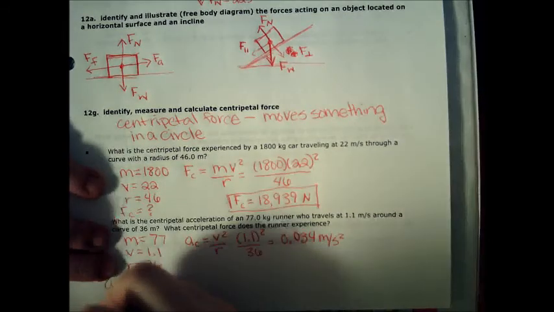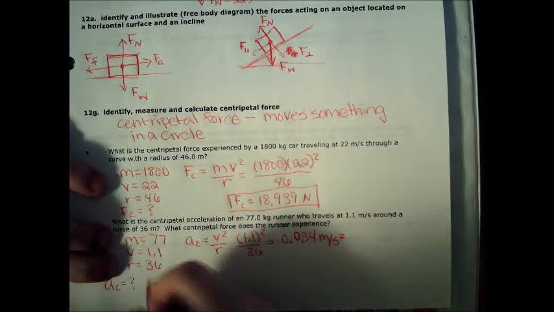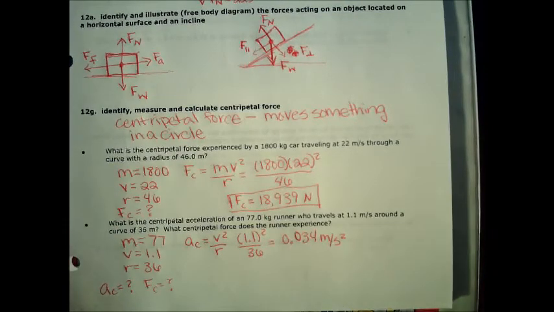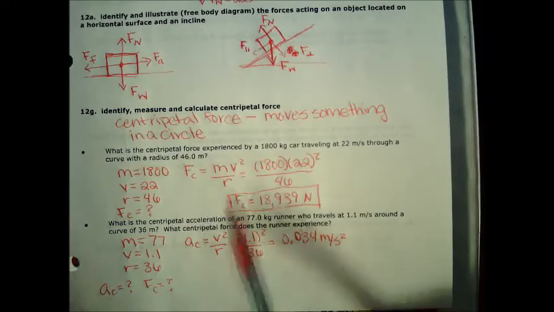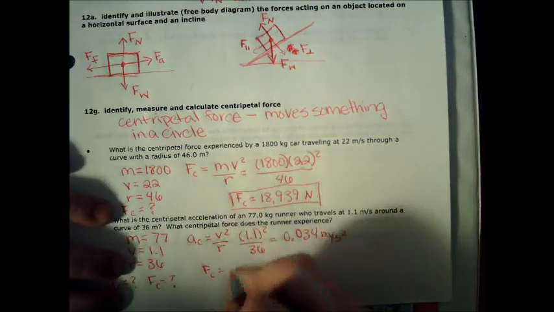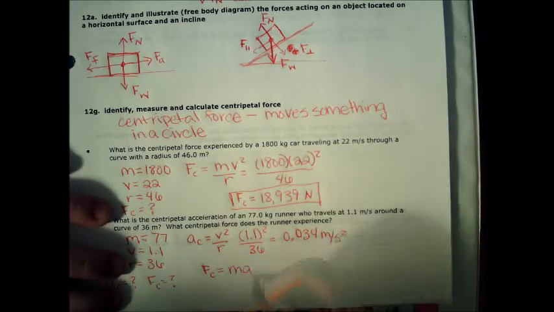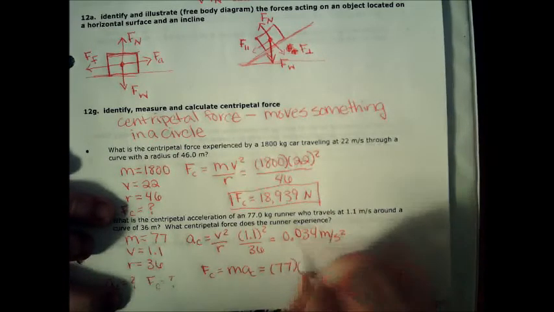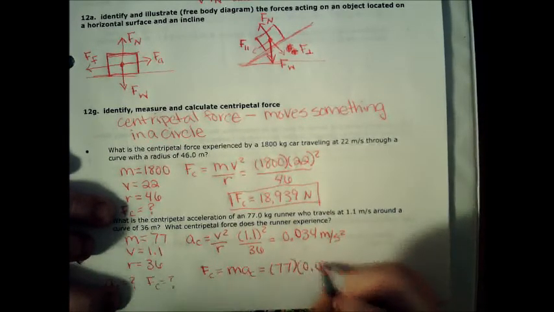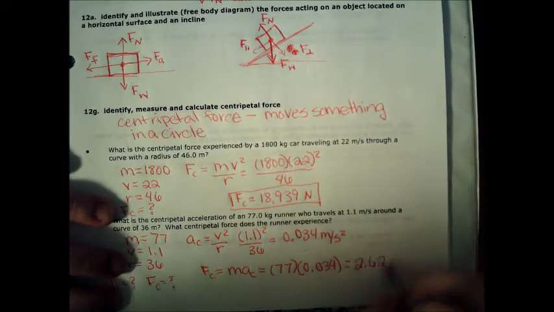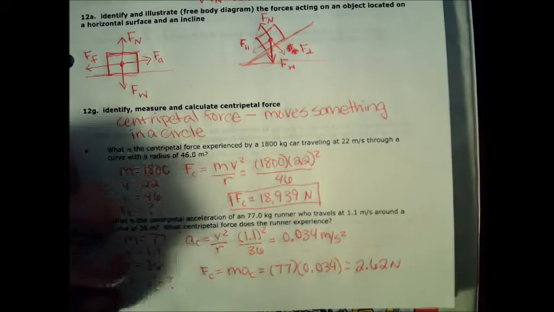To solve, see, they ask us for two things in this one. To solve for centripetal force, you can either just reuse the equation from the last one, or there's actually a third equation on the formula sheet that just looks like this. So that's a little bit simpler. We can just do 77 times our 0.034, and we get 2.62 newtons. All right.